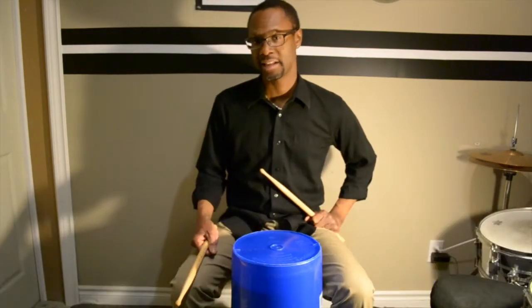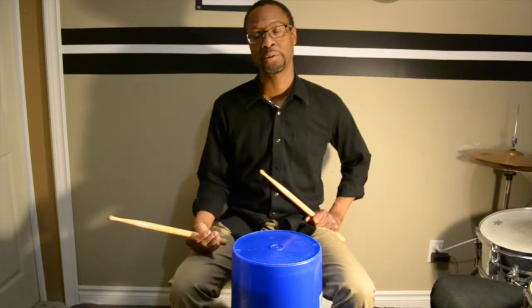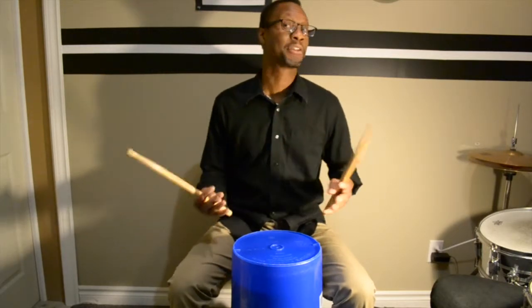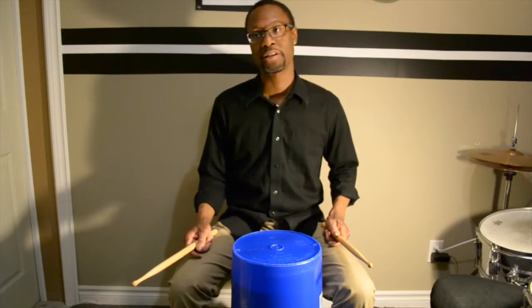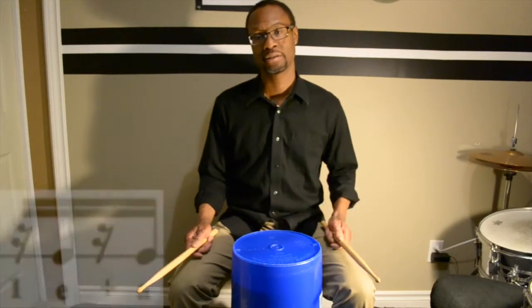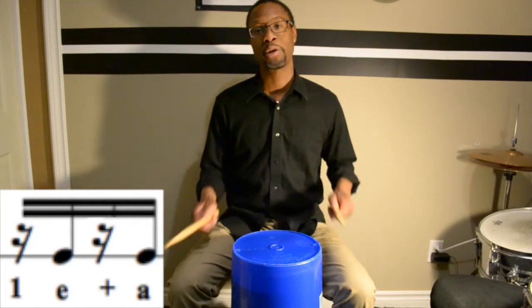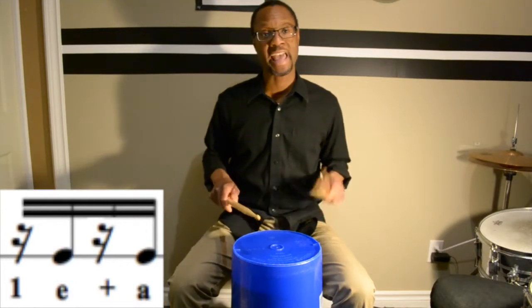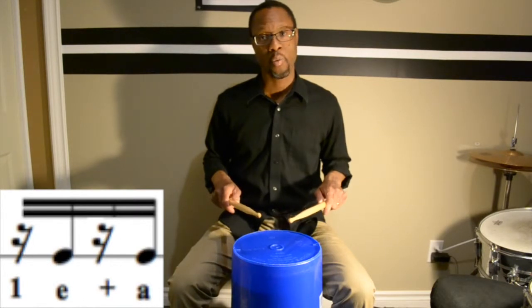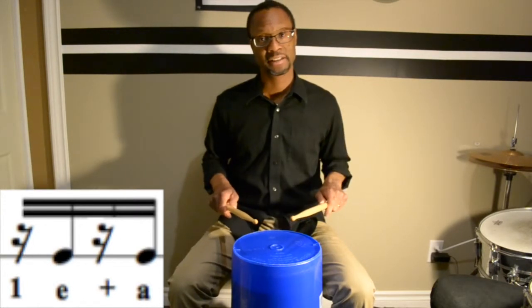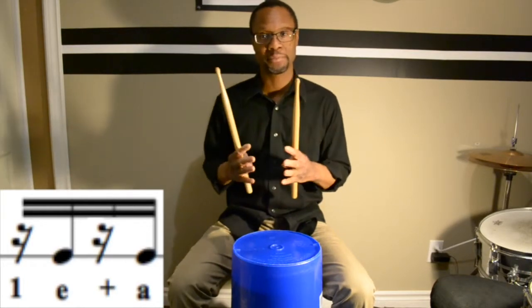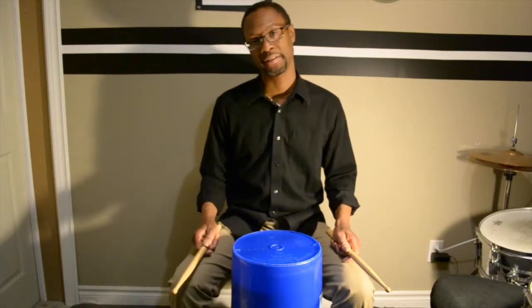Okay, and as I mentioned, again with the 2 16th note rests, they don't have to be side by side. What if I was to replace the first one and the last one? Sorry, the first one and the third one with 16th note rests. We would get 1 E and A. 1 E and A. Now it feels a little awkward. It's a little more difficult to play because we replaced that downbeat with a rest.